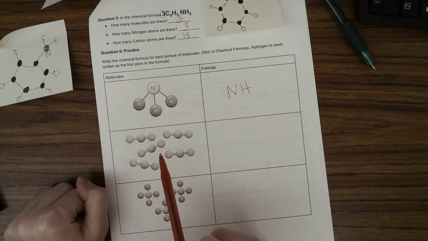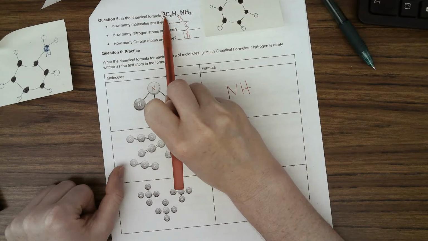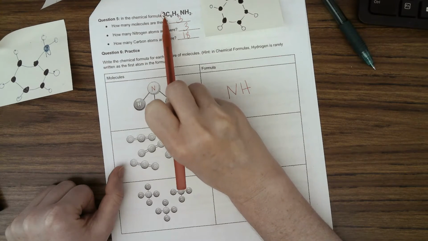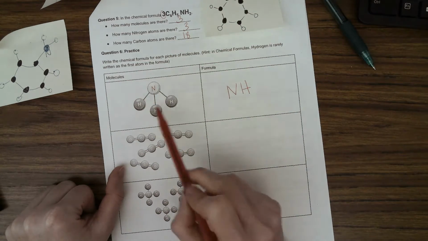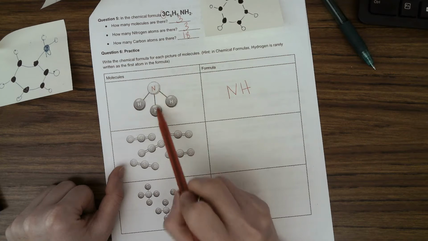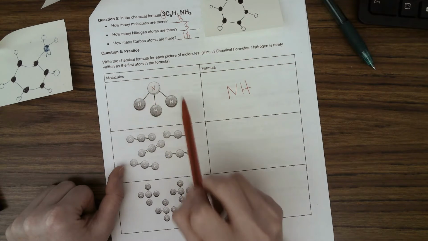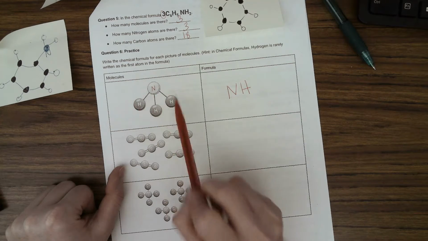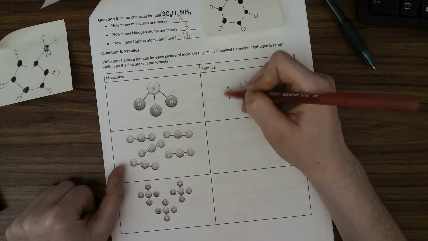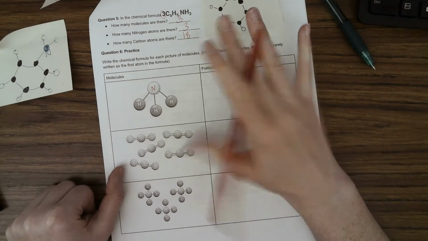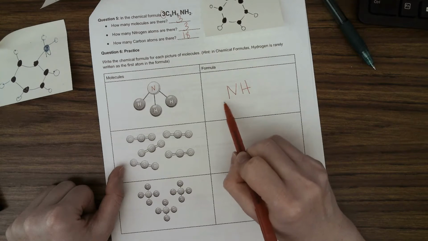Okay, let's talk about the coefficient first. Remember, the coefficient is the number that comes before the molecule to tell you how many molecules there are. Well, how many molecules are there and how can you tell? Well, there's bonds. They are all bonded together. There's nothing that's separated. So you know that this is all one molecule. Now, with coefficients, if there's 1, we don't write the 1 right here. We leave it blank. If there's no coefficient, we assume that that means 1.